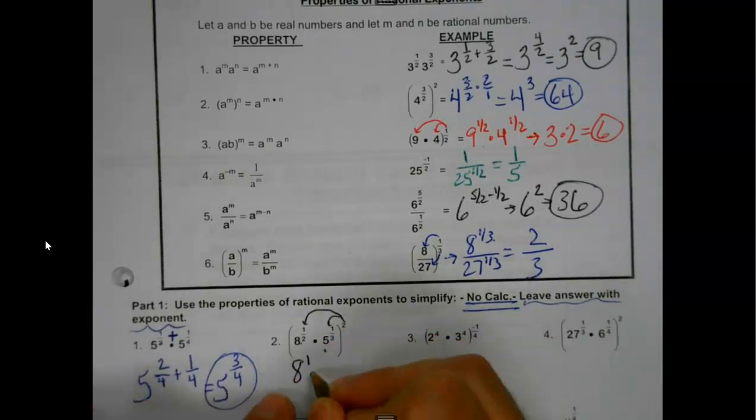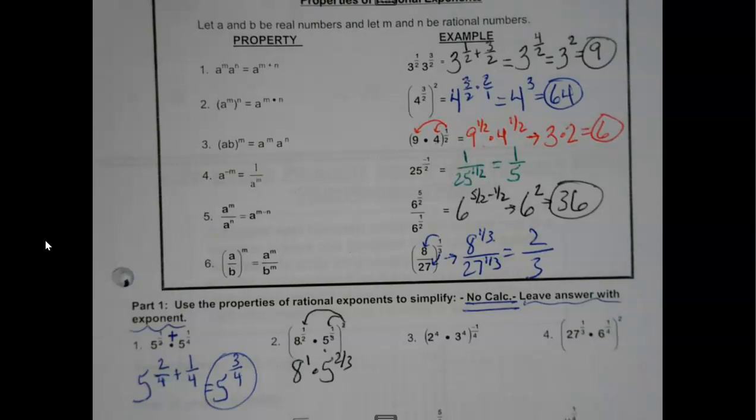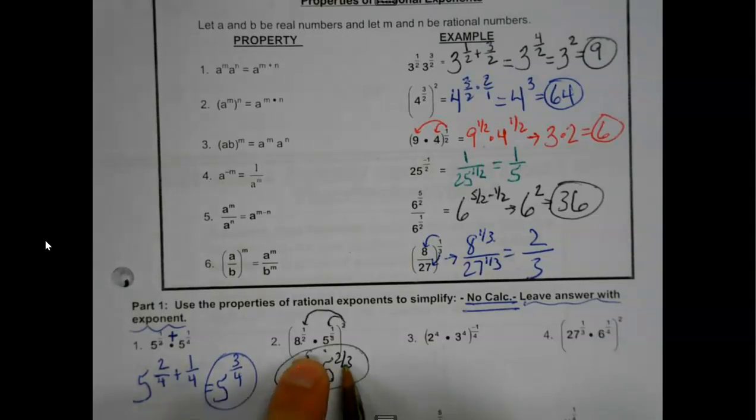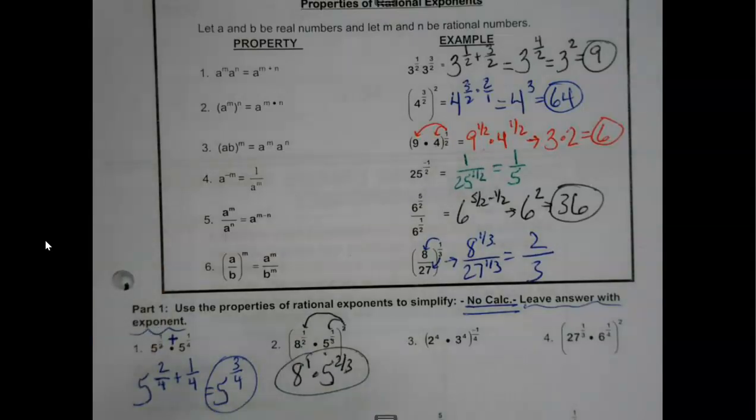Half of 2 is 1. 1/3 times 2 is 2/3. I can't do any more. I can't multiply these together. They're not the same exponent. I can't add the exponents. They're not the same base. So that's it. That doesn't happen a lot, but it happens some.